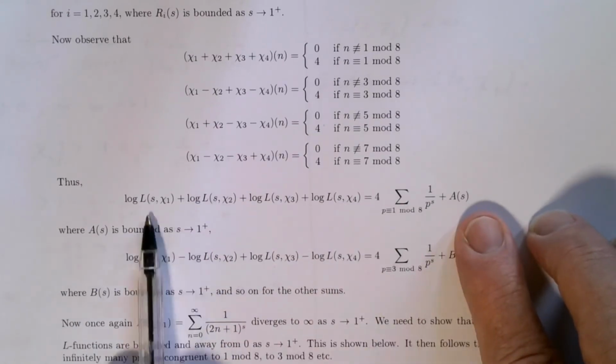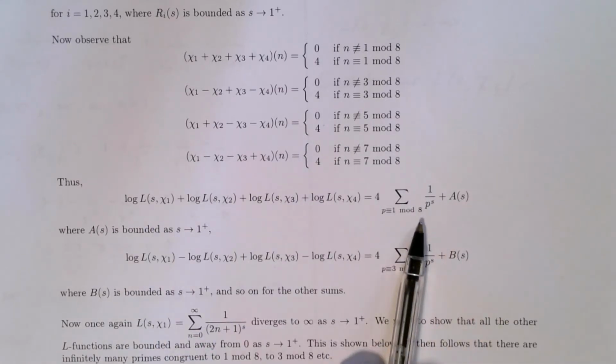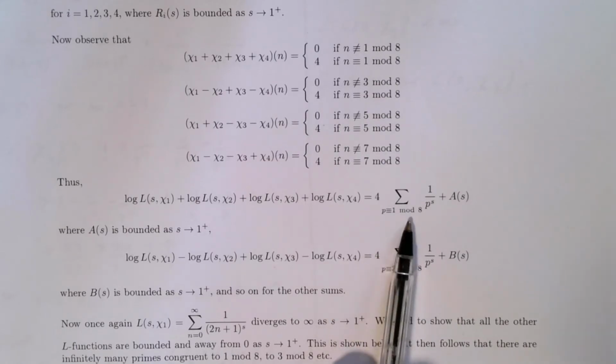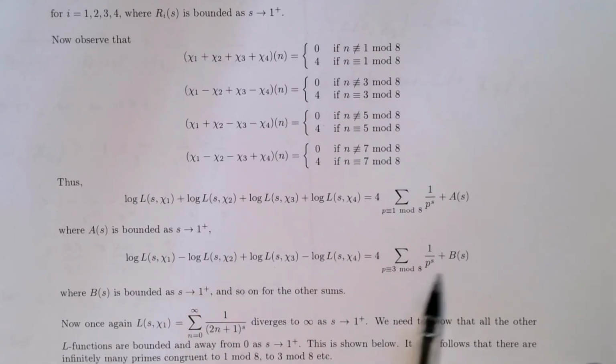We're going to show that this one goes to infinity, and that means this sum goes to infinity, and that will show us there are infinitely many primes congruent to 1 mod 8. Similarly for this one here, we show that it diverges. These are all finite, this is finite, so this diverges, and that gives me infinitely many primes congruent to 3 mod 8.